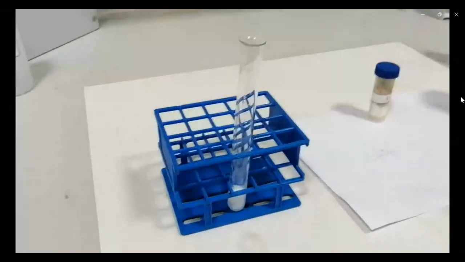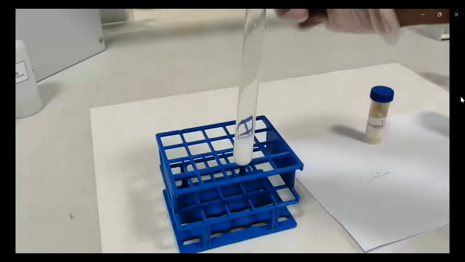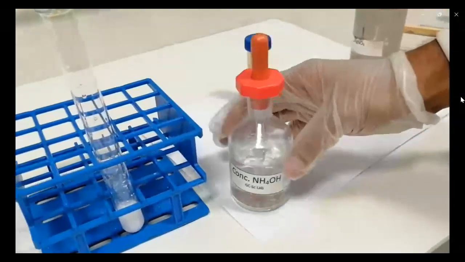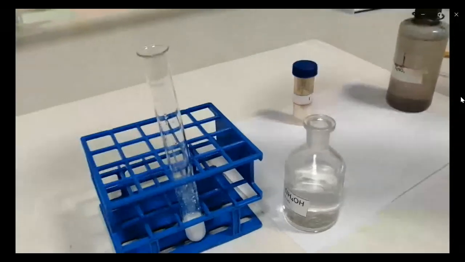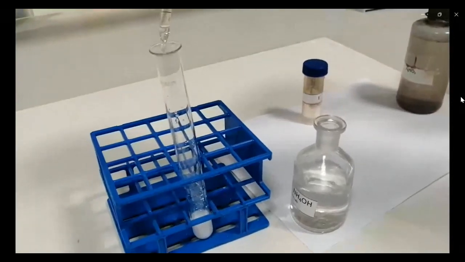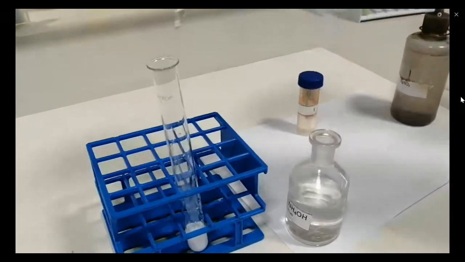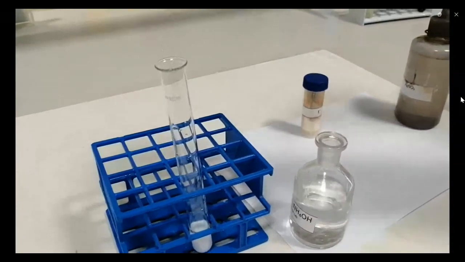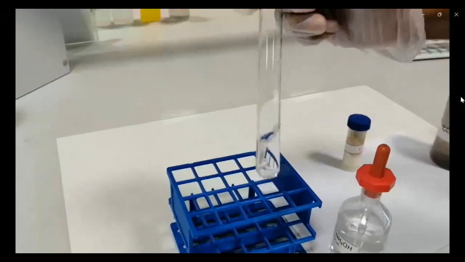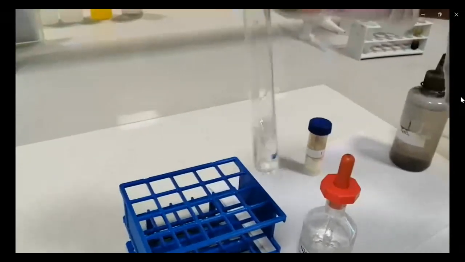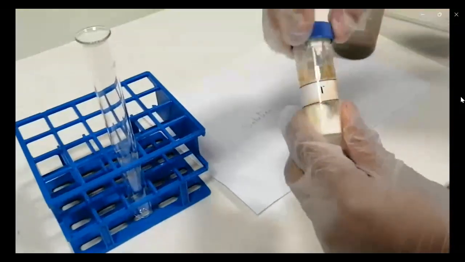You will see a white precipitate formed, which is soluble in ammonium hydroxide, AgCl. Once you add ammonia or ammonium hydroxide, a few drops, you will see this precipitate disappear. Just mix them very well with the ammonium hydroxide. You end up with a very clear solution, which means that the precipitate is dissolved in ammonium hydroxide.